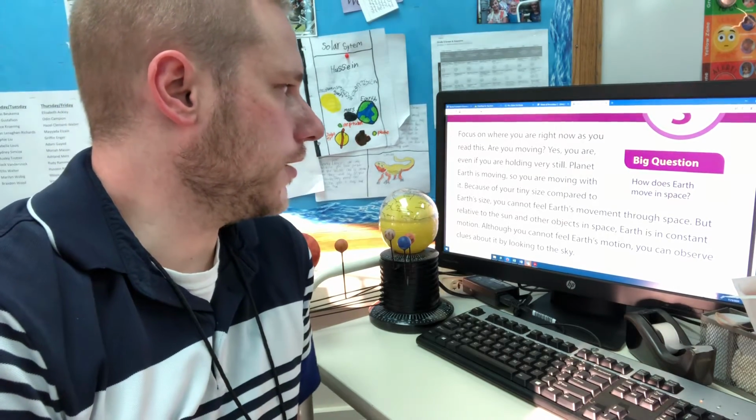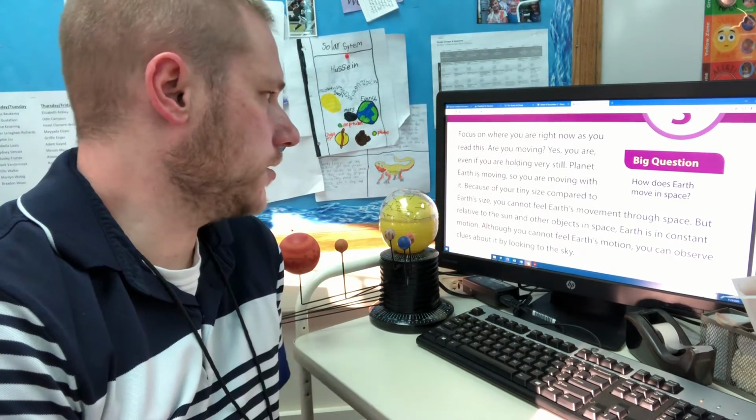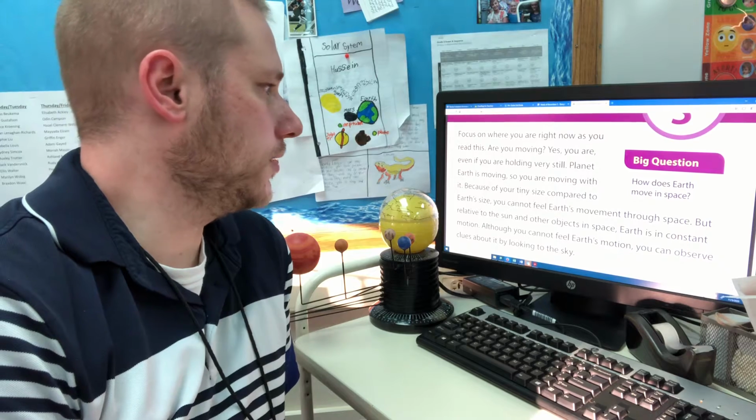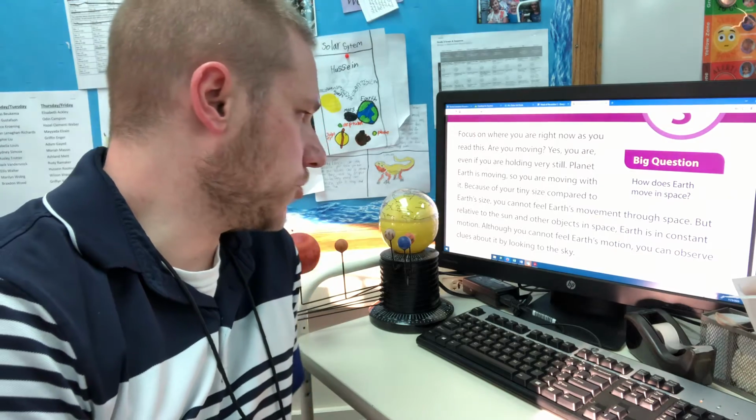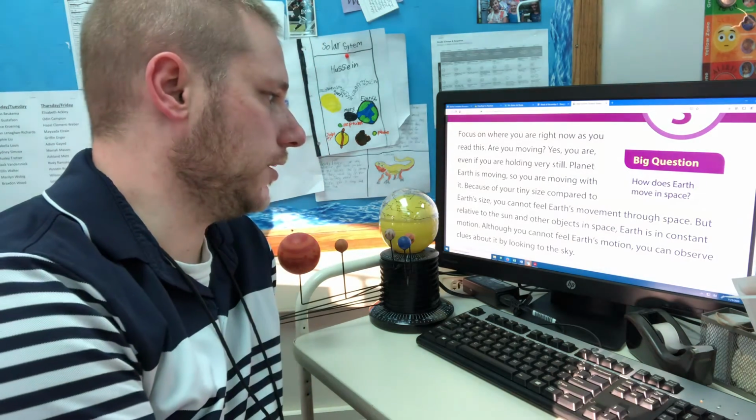Focus on where you are right now as you read this. Are you moving? Yes, you are, even if you are holding very still. Planet Earth is moving, so you are moving with it. Because of your tiny size compared to Earth's size, you cannot feel Earth's movement through space. But relative to the Sun and other objects in space, Earth is in constant motion. Although you cannot feel Earth's motion, you can observe clues by looking to the sky.